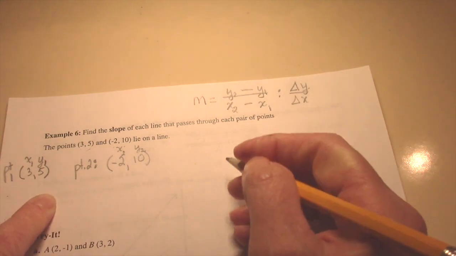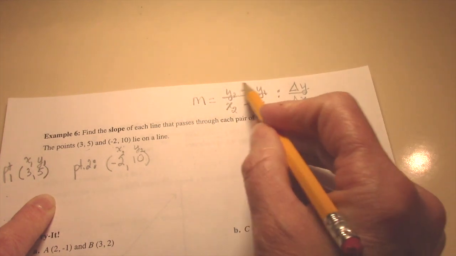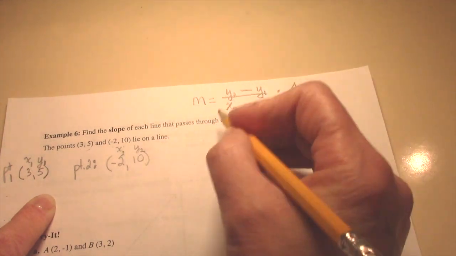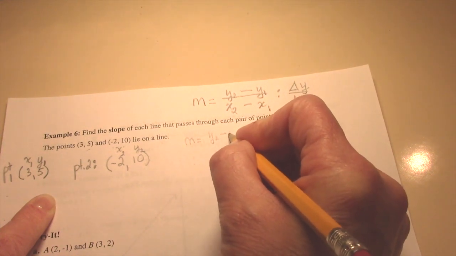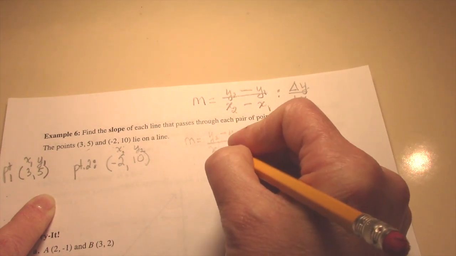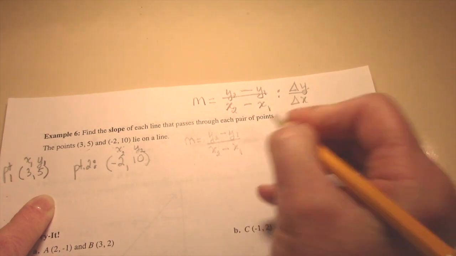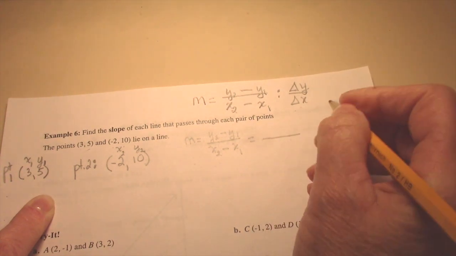So in keeping with change in y over change in x, the mathematical equation is m equals y2 minus y1 all over x2 minus x1. Now I'm going to plug in those numbers and do the math.